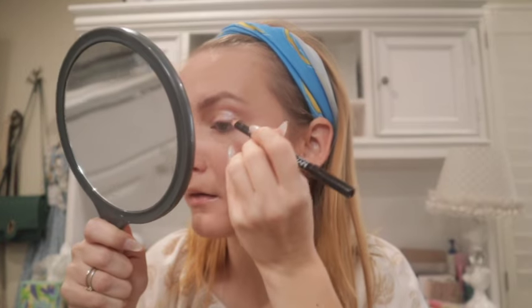First, off camera, I'm going to sharpen my eyeliner. Okay, for eyeliner, I'm going to use the NYX eye pencil in taupe. For mascara, I'm going to use a brown mascara, the Power 28 Make Waves mascara in brown.